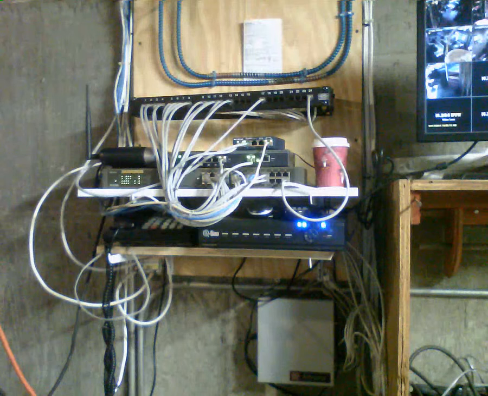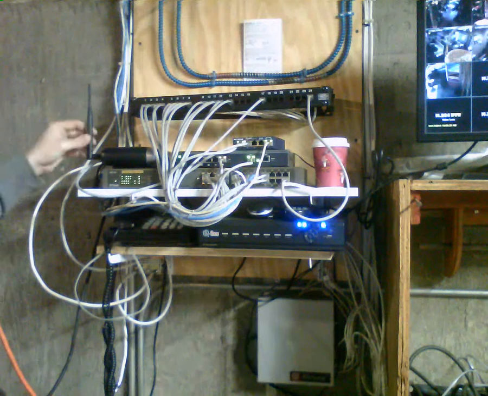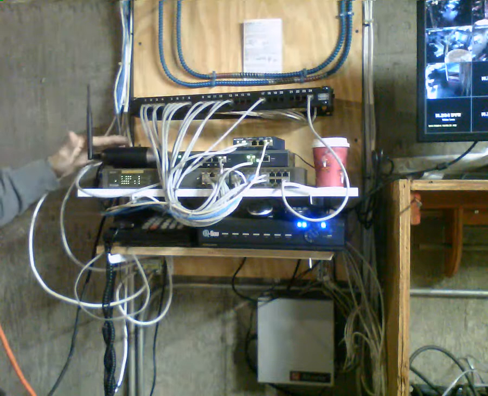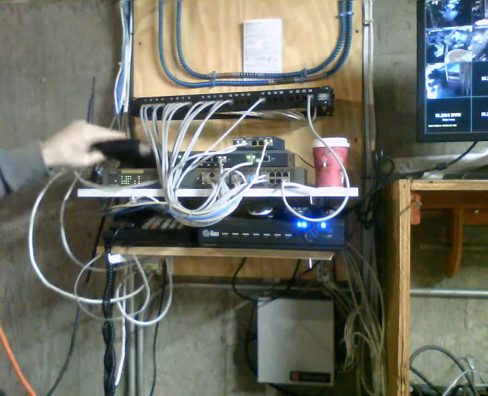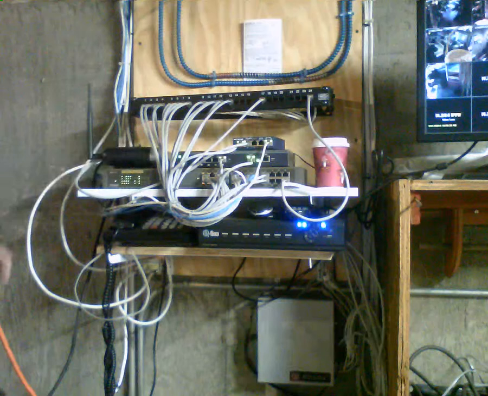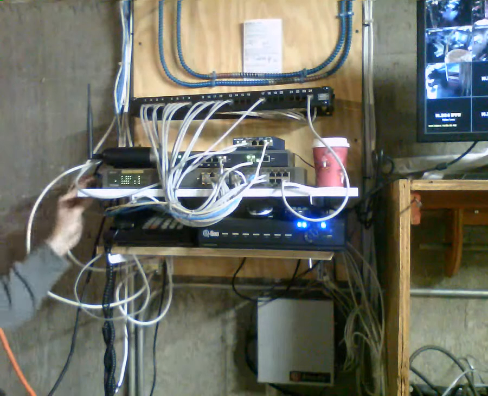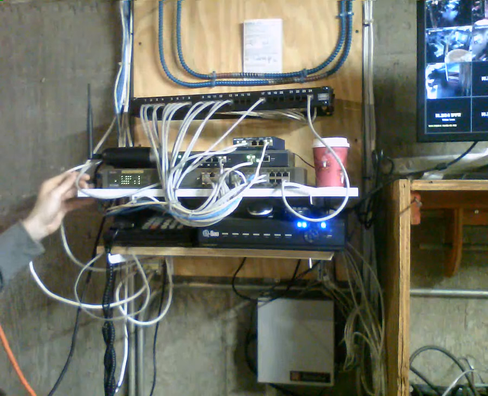Okay. Maybe you can make sense of this because it boggles my mind a bit. We have the modem right here. Verizon cable modem. There's 4 LAN ports and there's 1 WAN port.